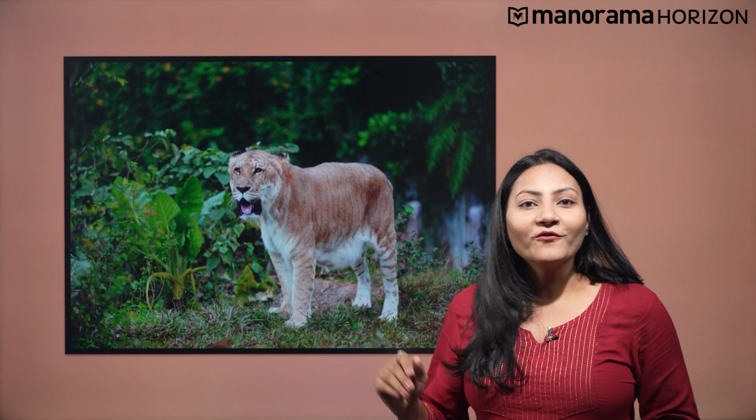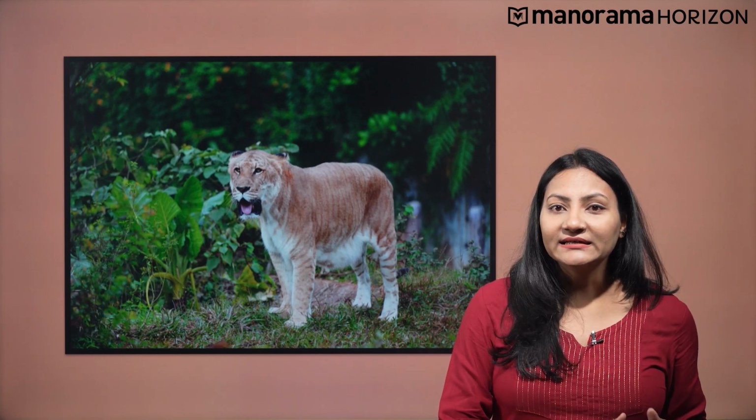Similarly, ligers, offspring of female tiger and male lion, are formed by interspecific hybridization. Now, the question arises, what is hybridization? Hybridization refers to the mingling of genes or features to create a new hybrid or modified species.